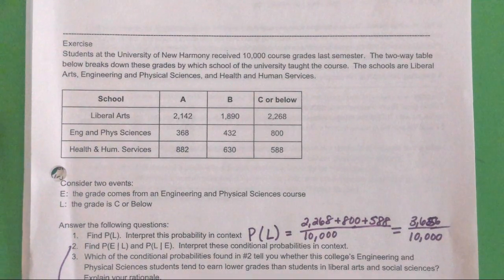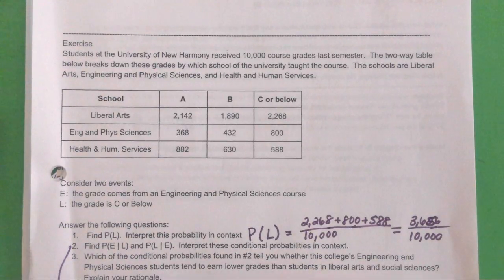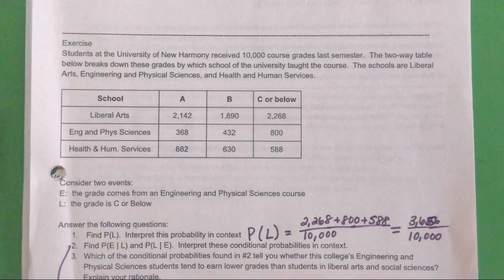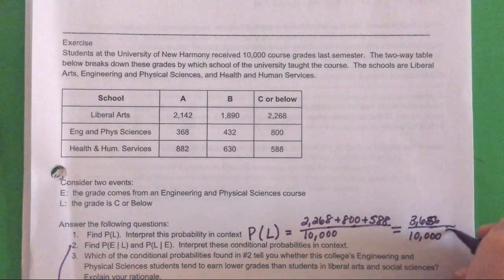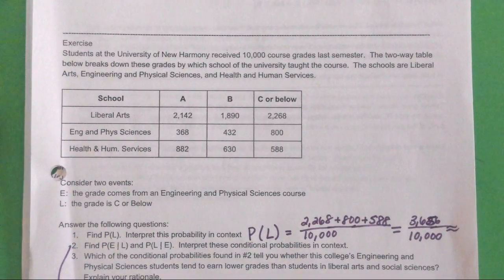For the first one, you would do 800 over the 3,626. You could reduce it. We probably would want to just give the percentage on this one since it is a reducible fraction.